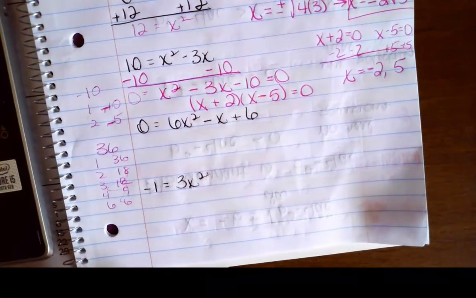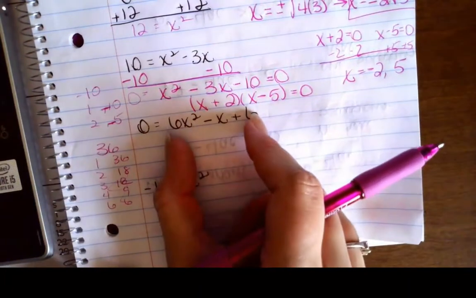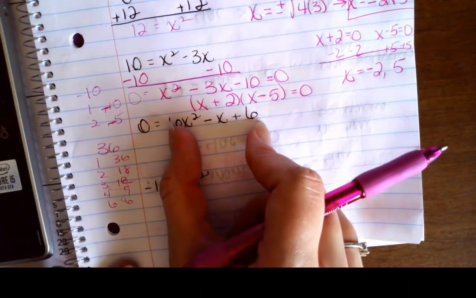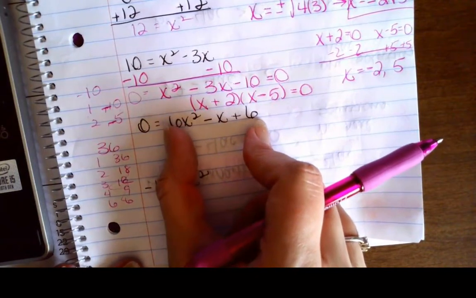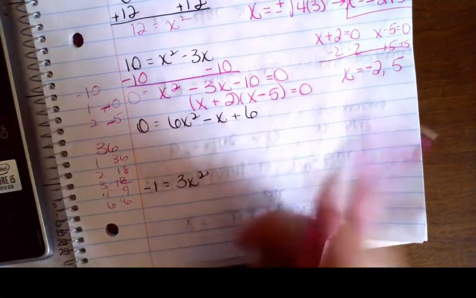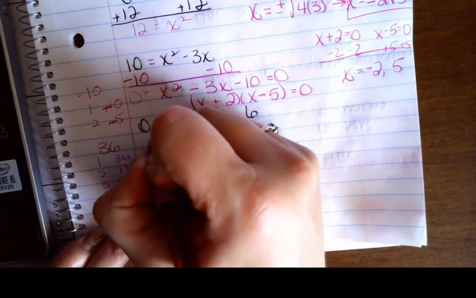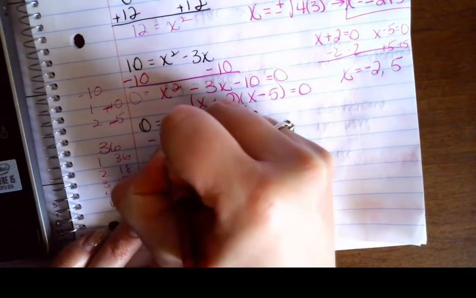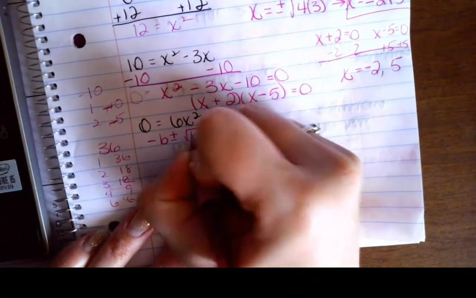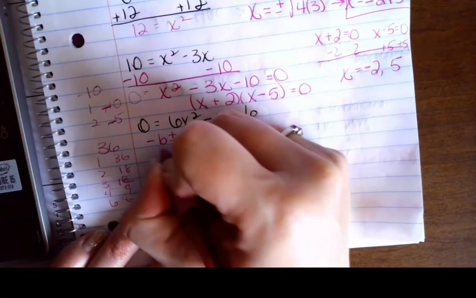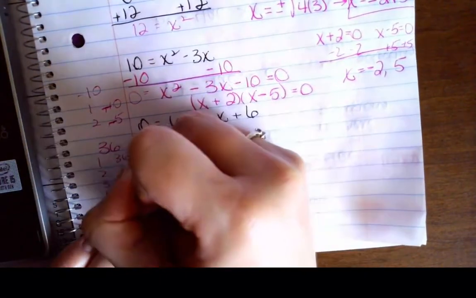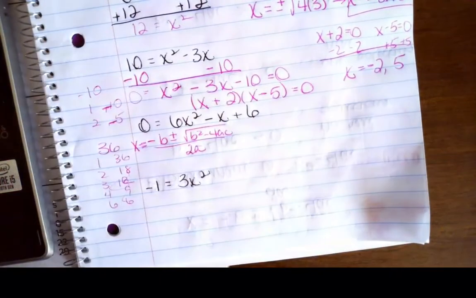If I add all of those together, it's going to be bigger than negative 1. So this doesn't work. So now I'm trapped. I must use quadratic formula. I don't have an option. So this is not factorable. It still means I can break it down. It just means my answers are going to be ugly. Okay? So I've got negative b plus or minus the square root of b squared minus 4ac all over 2a, and that is going to be x.